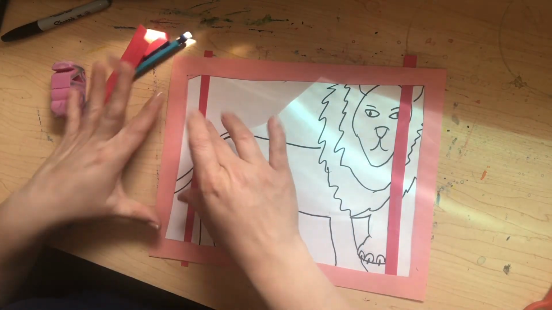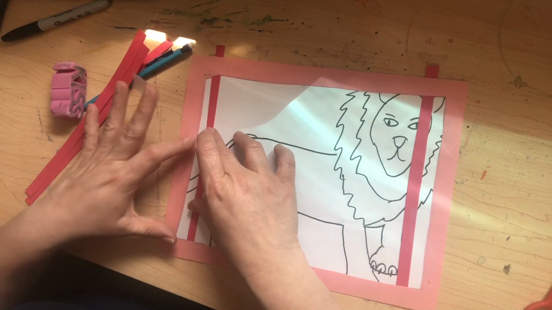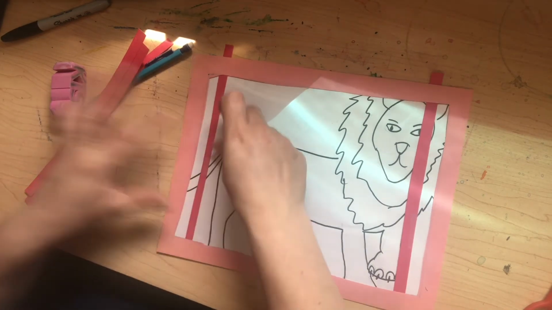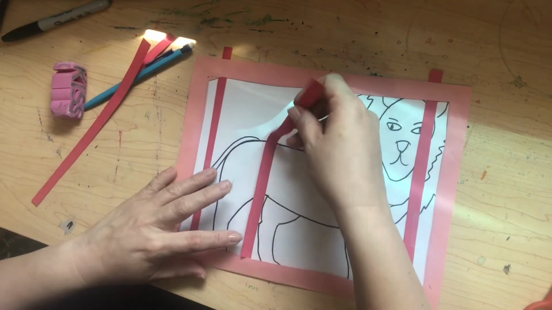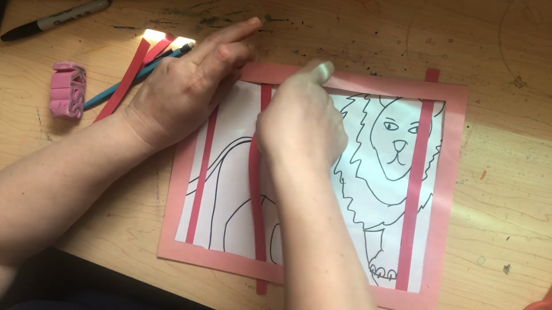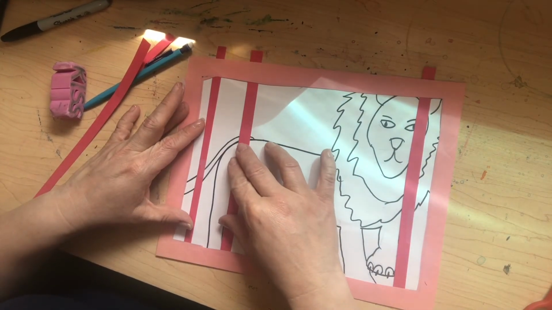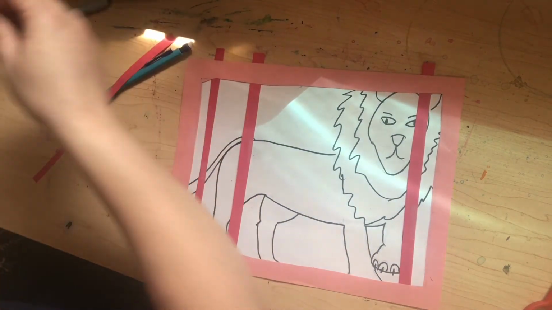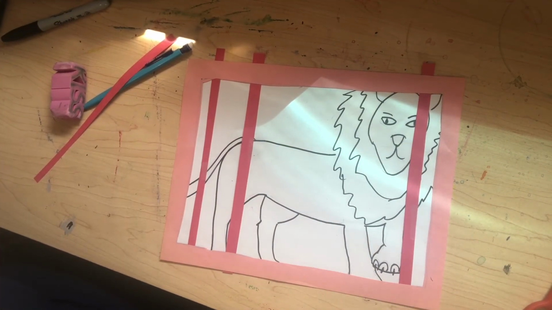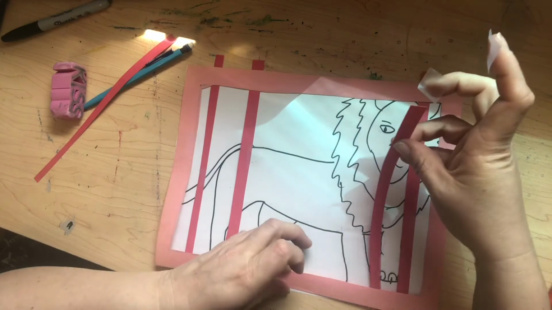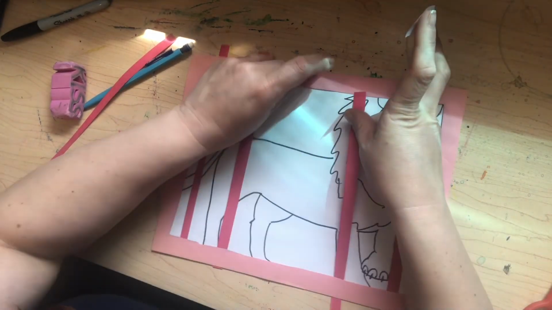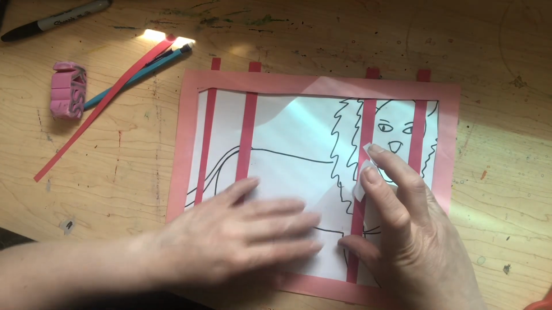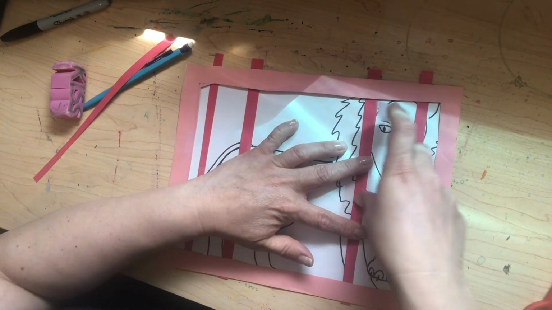I'm gonna go, since I have 5, you could do more, you could do less. Well, not less wouldn't really work, but. Okay. Try to make them look even.